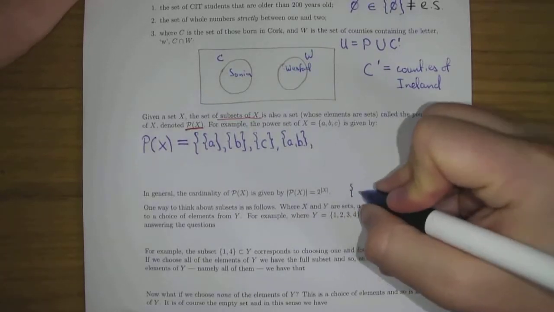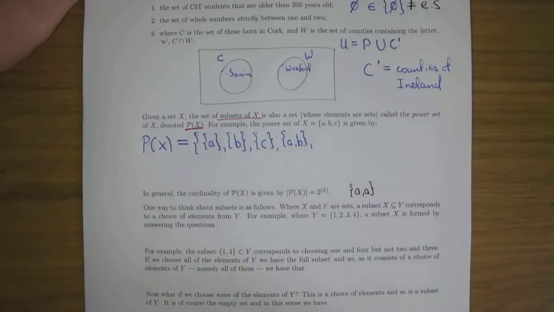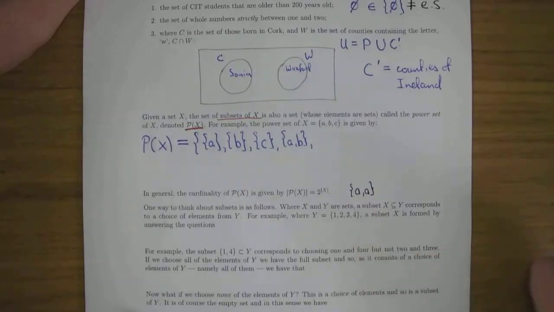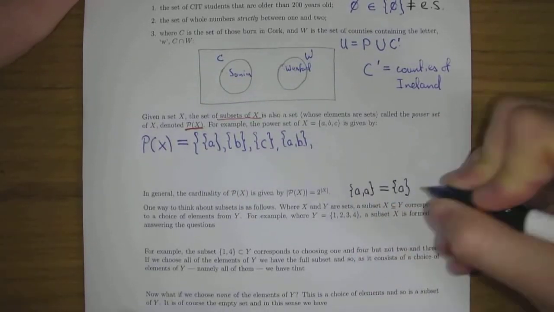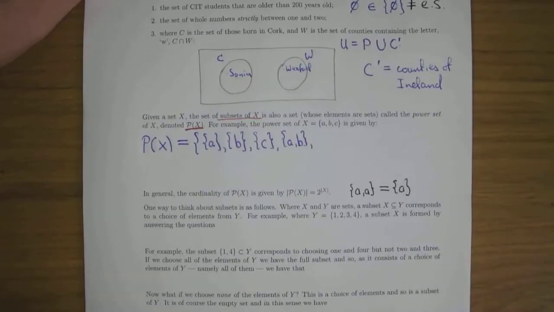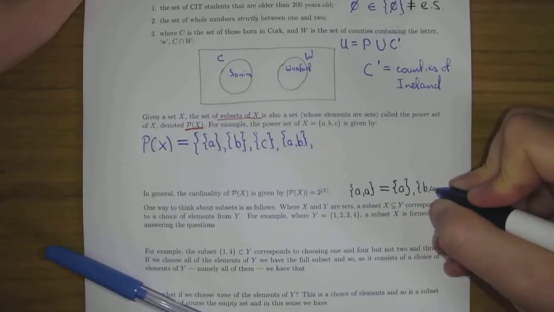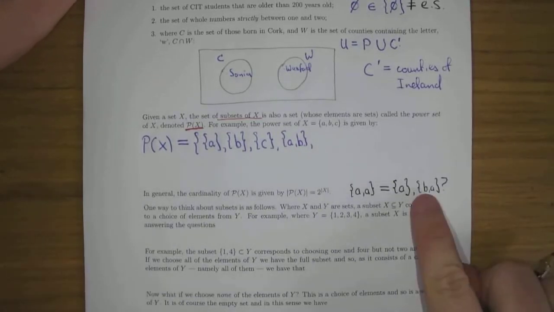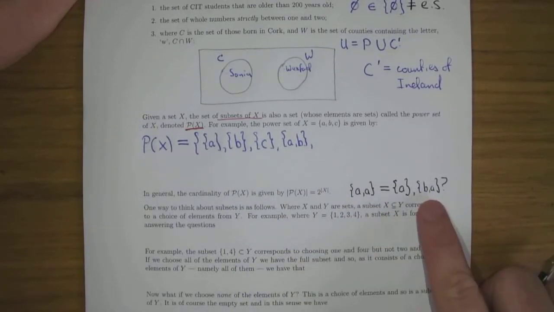Let's write this down here. You don't include repetition. Now if there are truly different A's, then that's fine. You probably want to write them differently, maybe A1 and A2. But here where they're just the same thing, this is the same as the set A. So I don't have the set {A, A}, for example. And what about the set {B, A}? Well, the other thing about sets is order is not important. So the set containing B and A is the same as the set containing A and B. So I don't include both {A, B} and {B, A}.